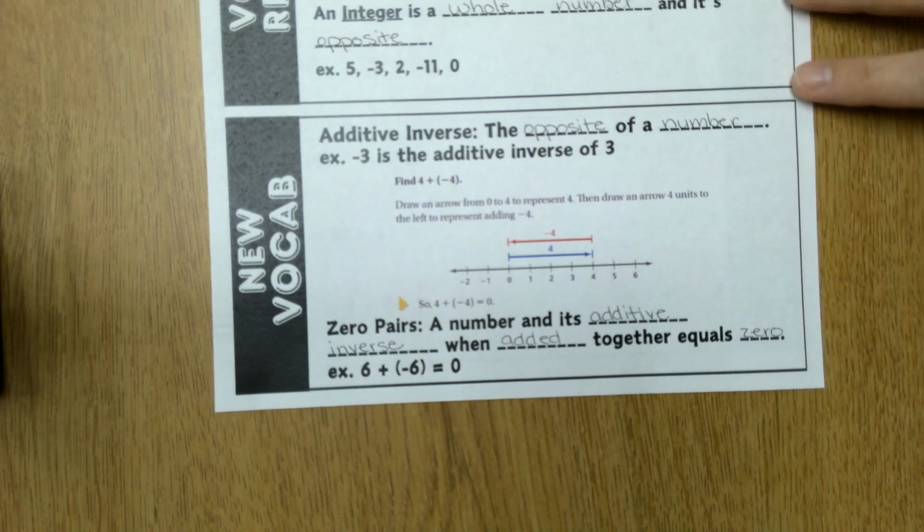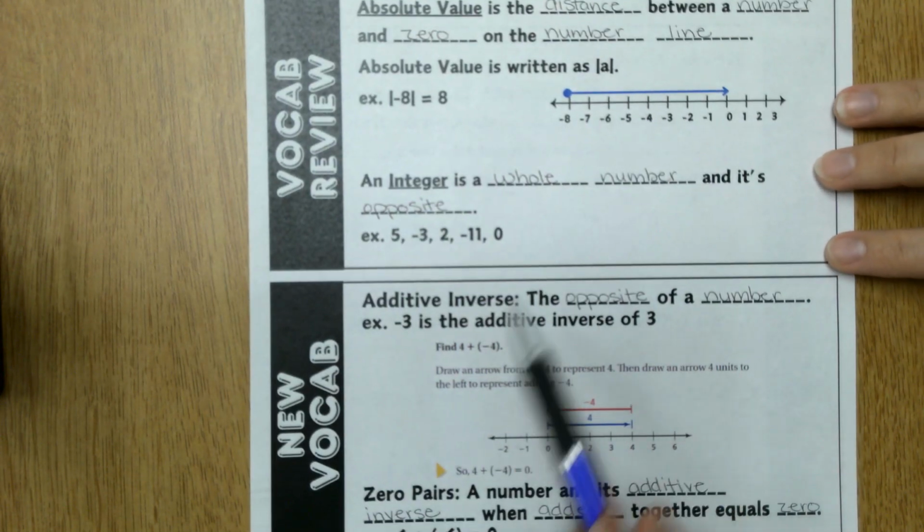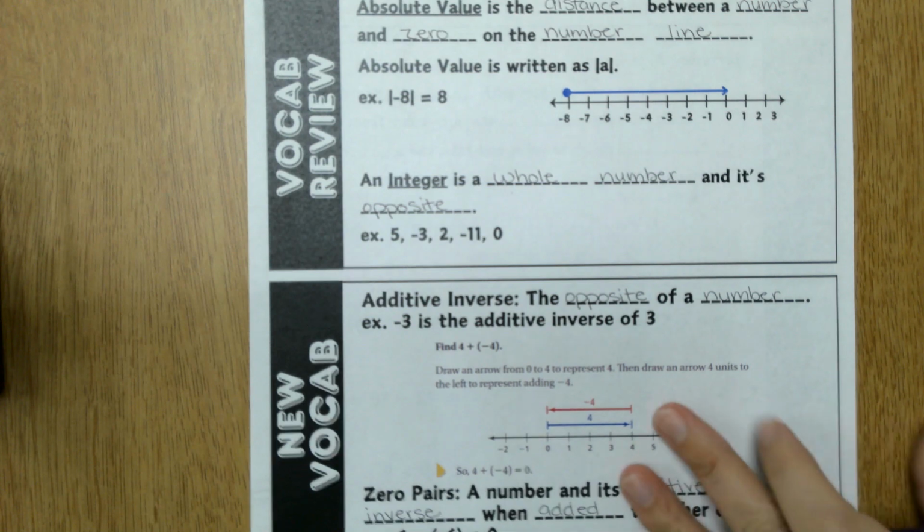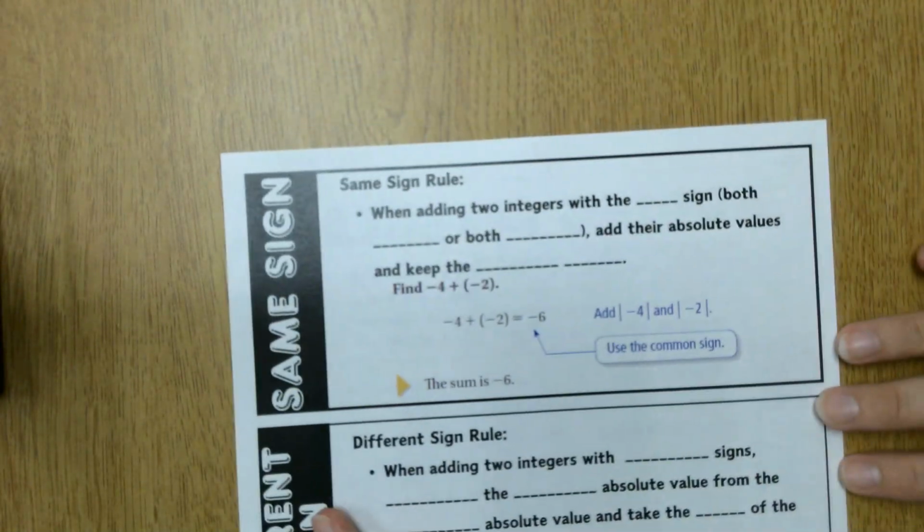Okay? Any questions you have about the vocab review or the new vocab right now is a great time to star those problems, star any areas, write any questions, any concerns, misunderstandings that you might have, so that we can talk about it during our recap. All right, we're going to move on to the next slide.